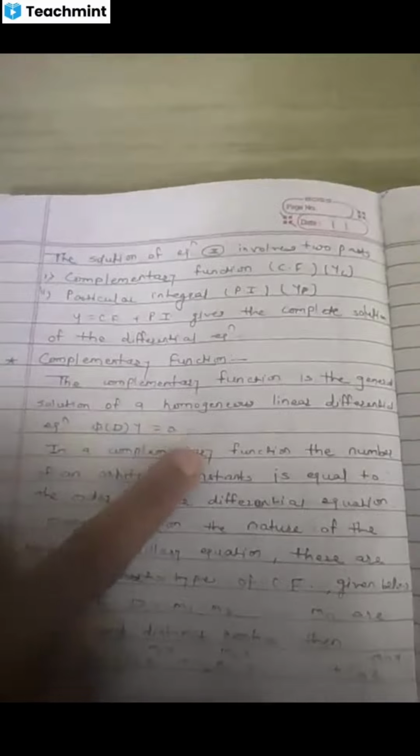Now, what is the complementary function? The complementary function is the general solution of the homogeneous linear differential equation phi of D into y is equal to 0. Here the reduced form of the LDE is phi of D into y is equal to f of x. For a while you assume that f of x is 0, and we have the equation phi of D into y is equal to 0.